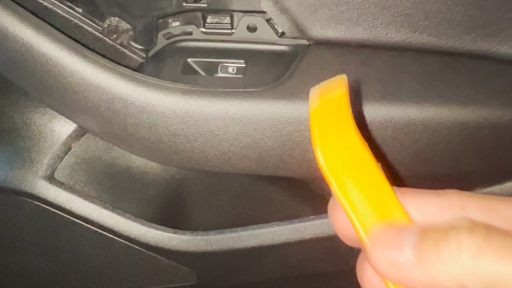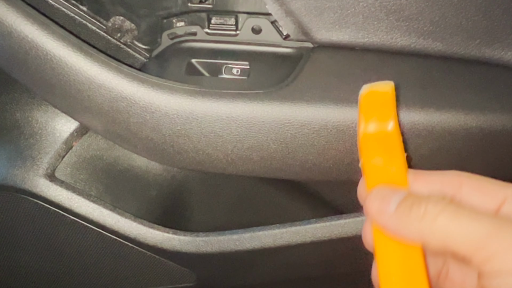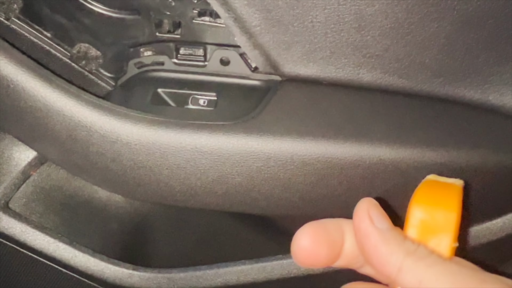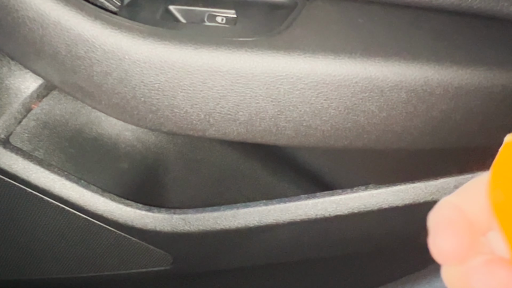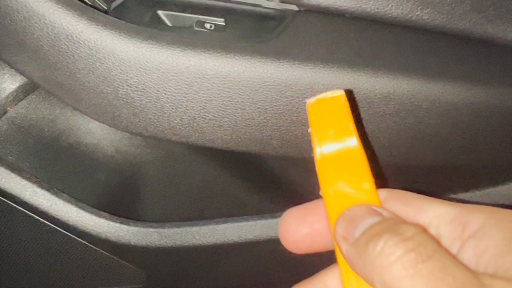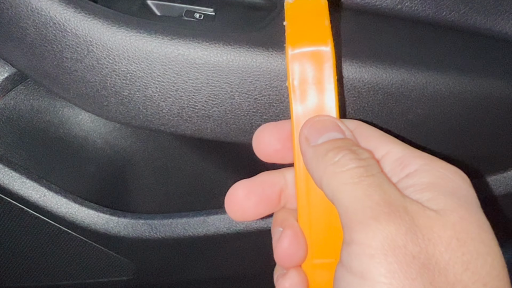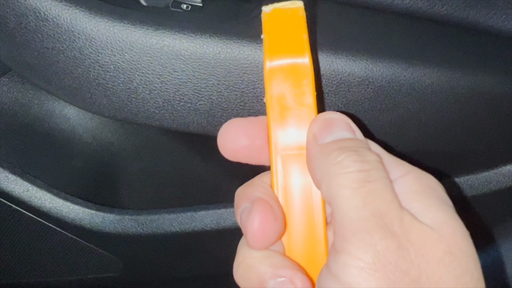Now we need to remove the door frame. So here, you're gonna go from the bottom. One of these, you put it between the plastic and the metal, and then you're gonna twist, and then there's, I believe, 1, 2, 3, 4, 5, 6 or 7 little bolts, and then you just have to put the pry tool in it and then twist it that way or this way, and then it's gonna pop out. You be careful, but they're pretty secure.